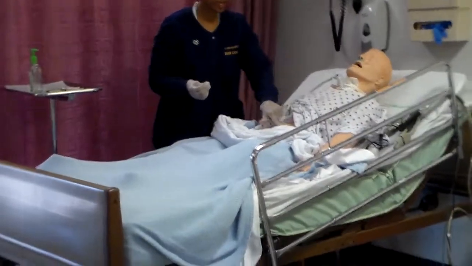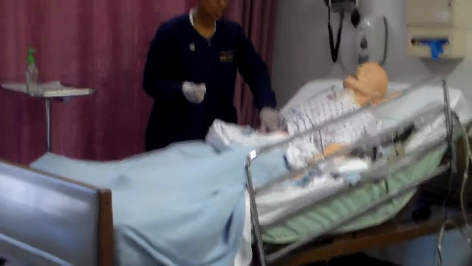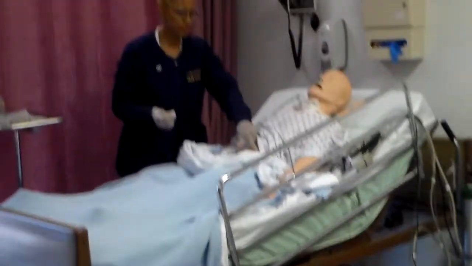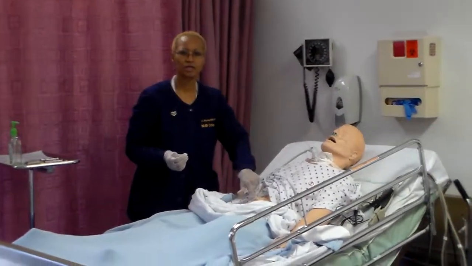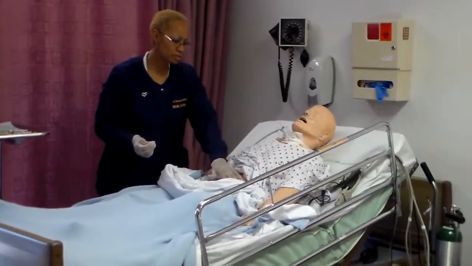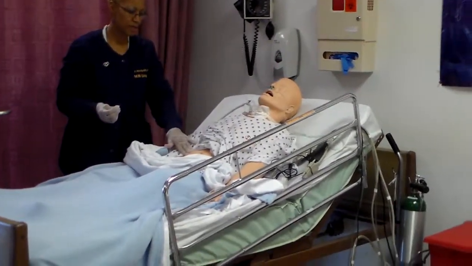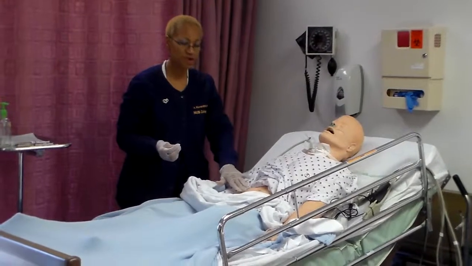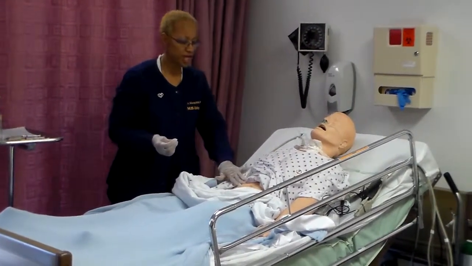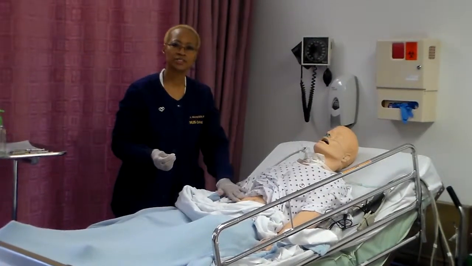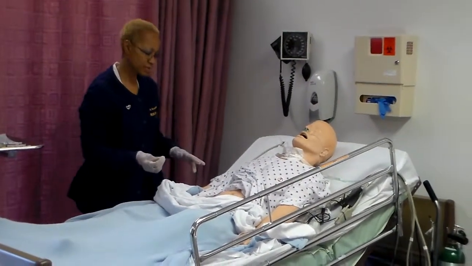Making sure that you stay at least 2 inches away from his umbilicus. You don't want to deliver your injection right at the umbilicus. Also, you're going to be observing for other sites where the medication was delivered before, if there's any atrophy, how much adipose tissue he has, so that the delivery is not one that will be damaging to him.